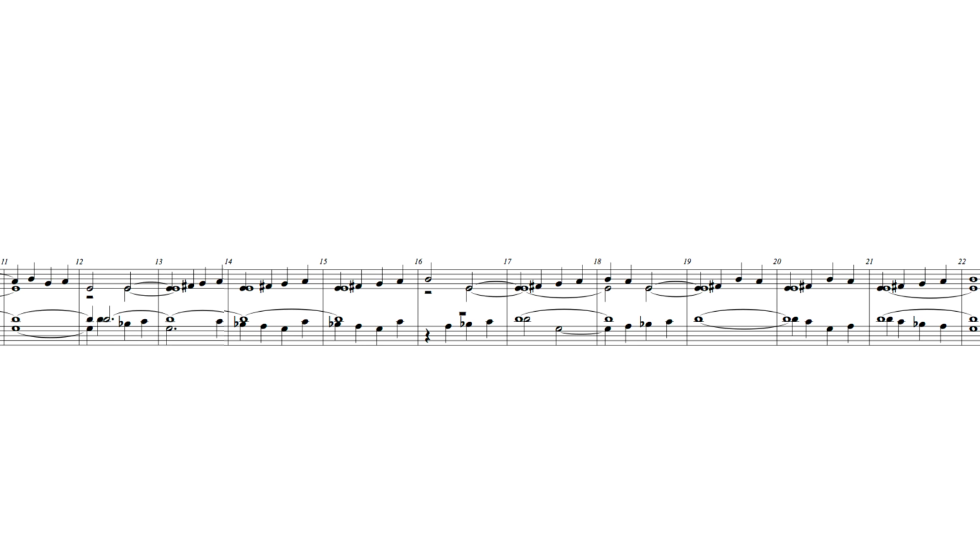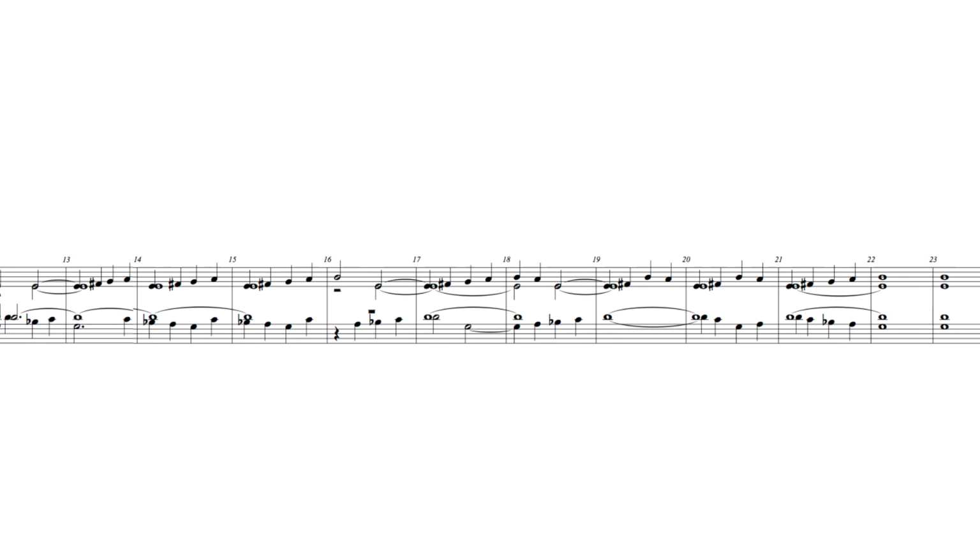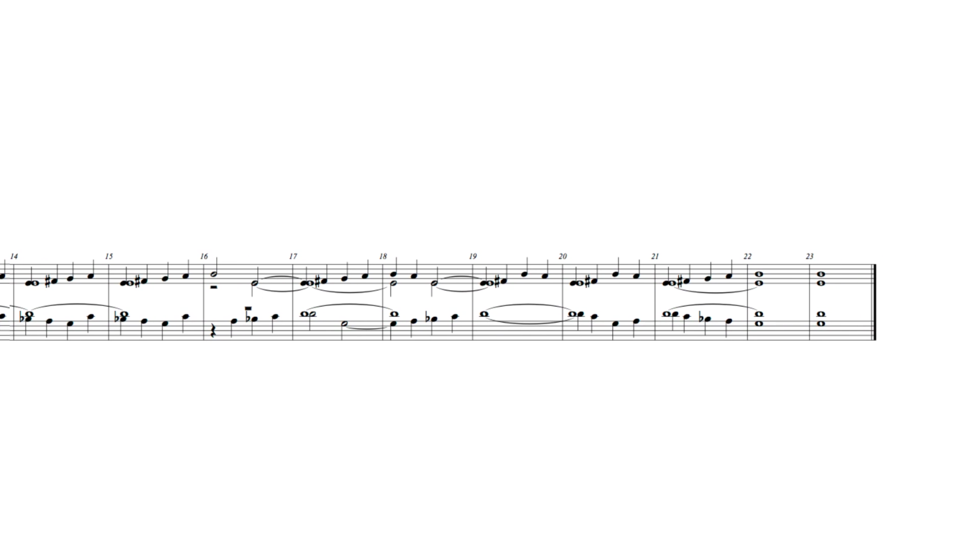Against the left hand imitation in these bars, the right hand uses this motif taken from bar 7. As you can see, here in bar 20, Bartók inverts the motif in the left hand, but begins the inversion on the note D instead of E.